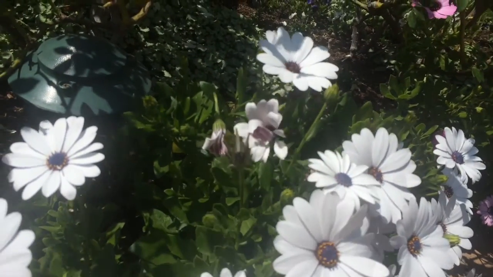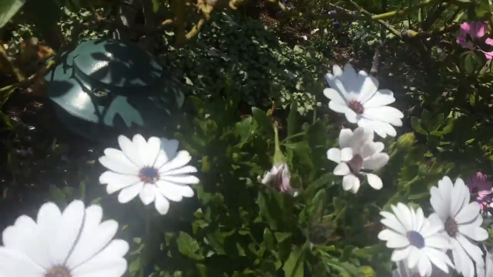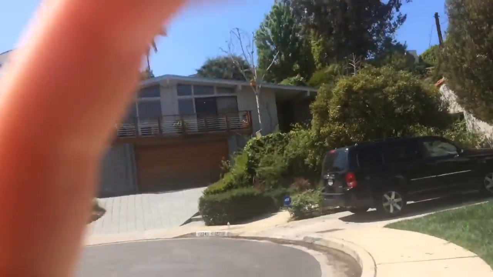Let's see, just to make sure. 1, 2, 3, 4, 5, 6, 7, 8, 9, 10, 11, 12, 13, 14, 15, 16, 17, 18, 19, 20, 21. Yep, 21 petals.